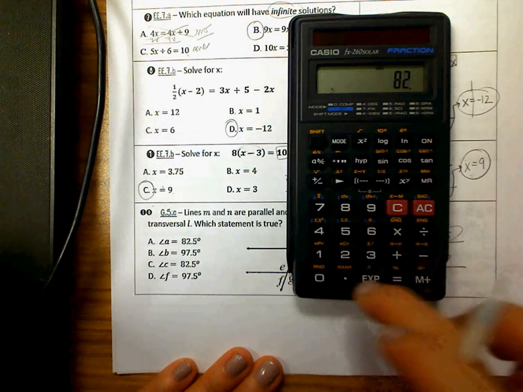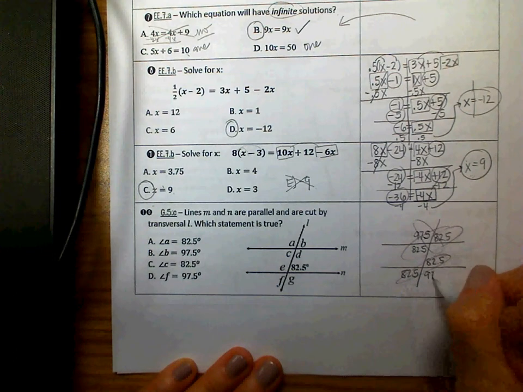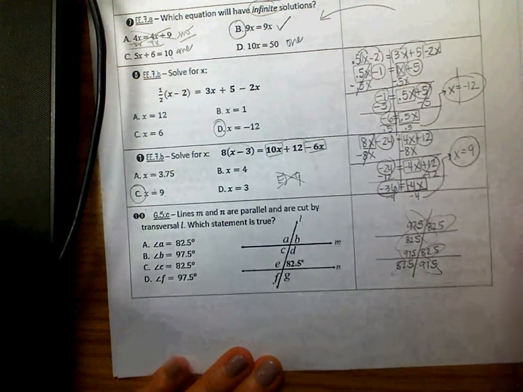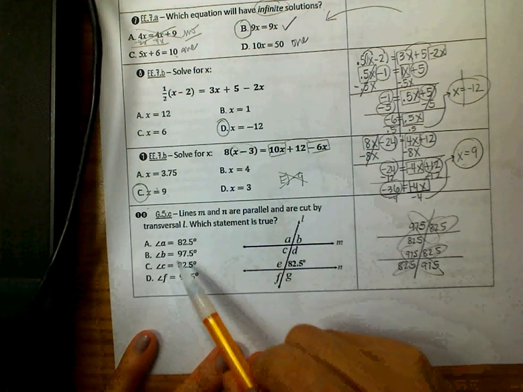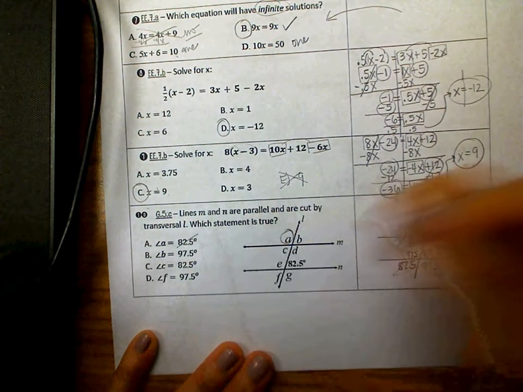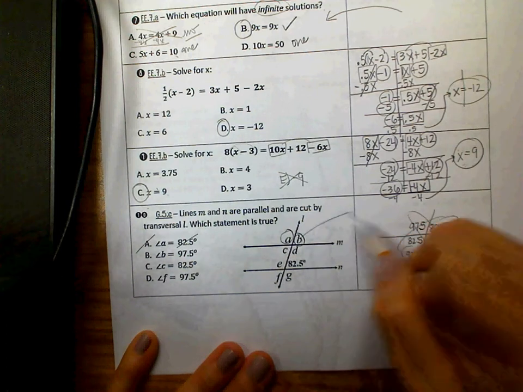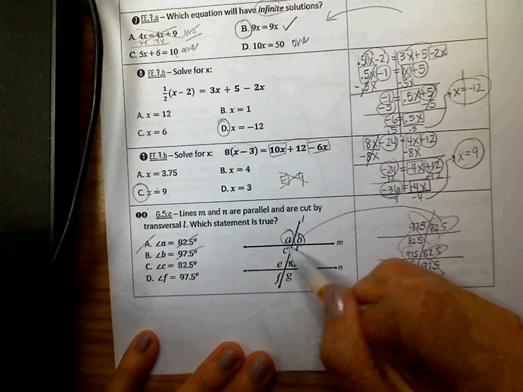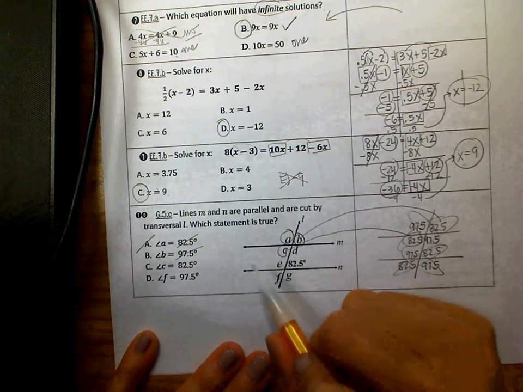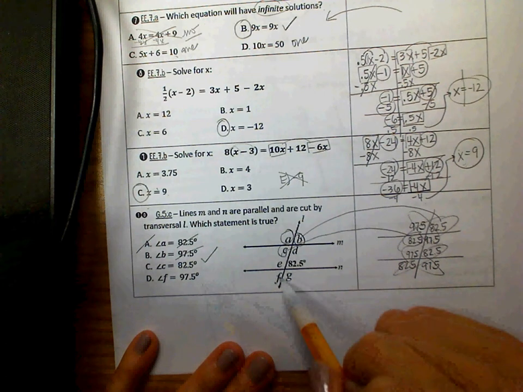97.5, and 97.5. I almost forgot that one. So, let's see. Is A, which is this one, equal to 82.5? Nope, so that's out. B, is that equal to 97.5? Let's see. Nope. C, is that equal to 82. Oh, I forgot 97.5. So, is that equal to? Yeah. But let's see if angle F is also 97. Yep, that doesn't work. So it is C.